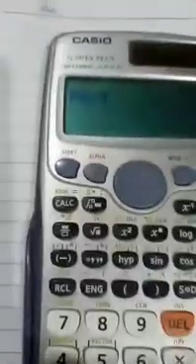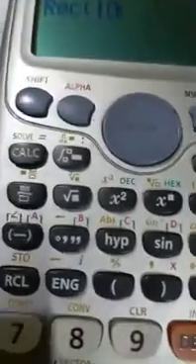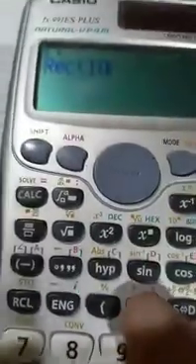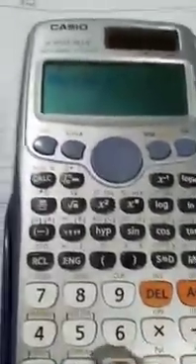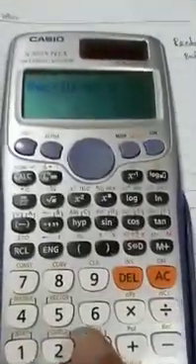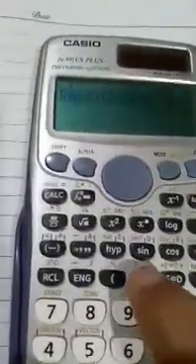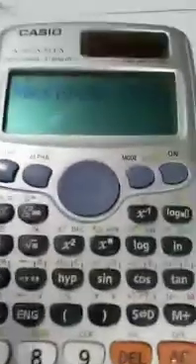So we write 10, comma. For the comma, again we go to the shift key and press the bracket sign. This one, we get the comma. Now we write 53.13, close the bracket and press the equal sign.